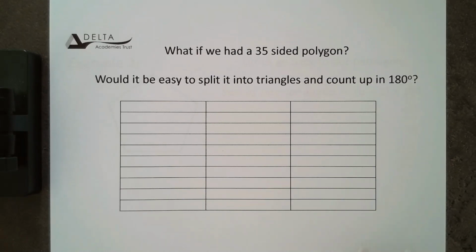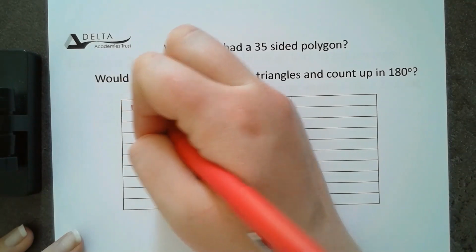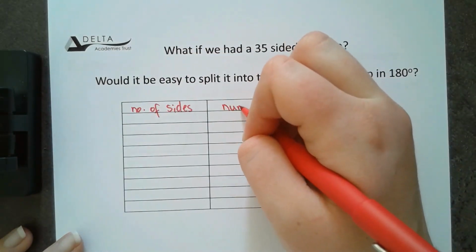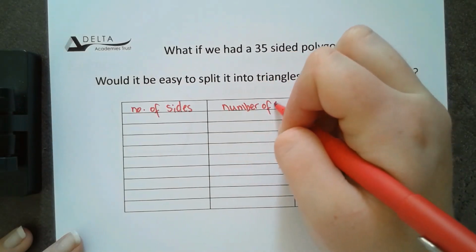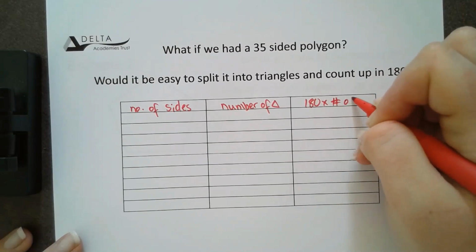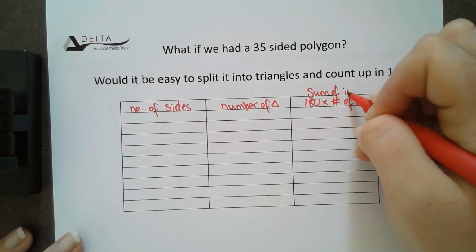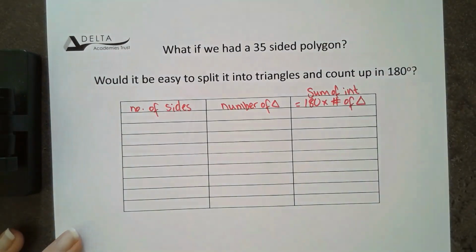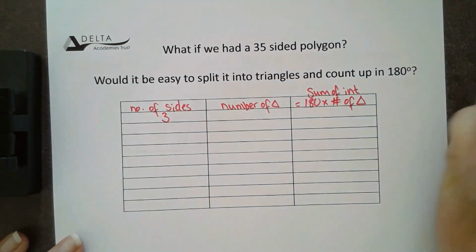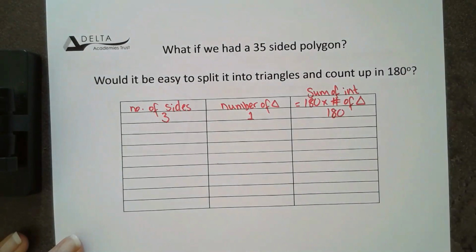So I'm going to start a table and I'm going to put a polygon with a certain number of sides. I'm going to put the number of triangles, and then it's going to be 180 times the number of triangles to get my sum of my interior angles. So if I was to start with the number of sides being 3, we know this already has got 1 triangle within it, and therefore we've got 180 degrees.